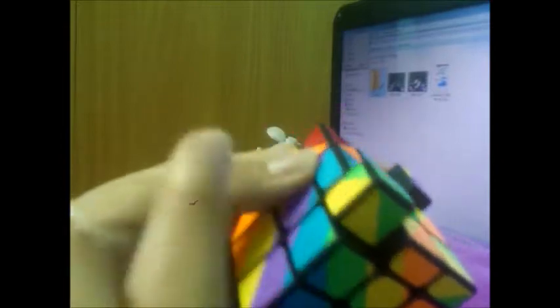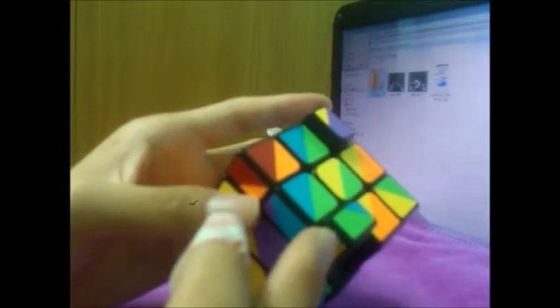The corner permutation, which is when you put a corner in the right place. It's not in the right place, you see. This shouldn't be here. This is in the right place, but just needs to be twisted.